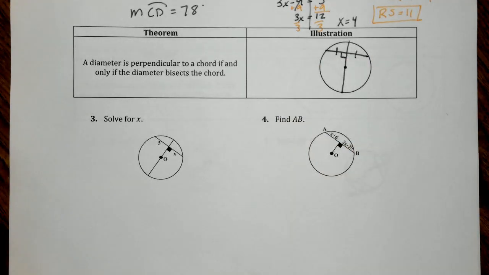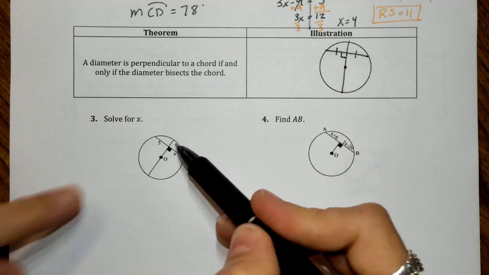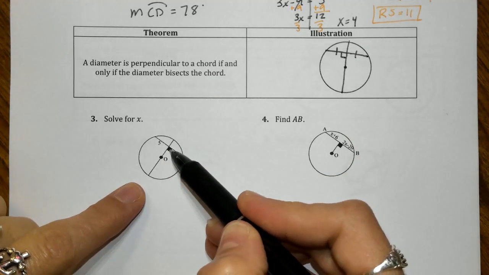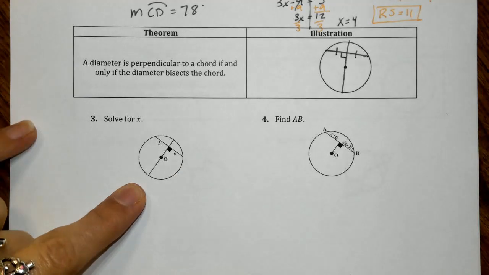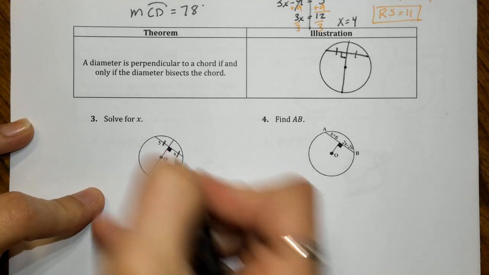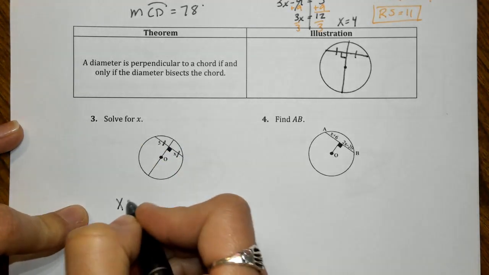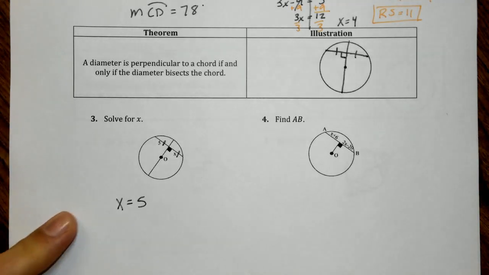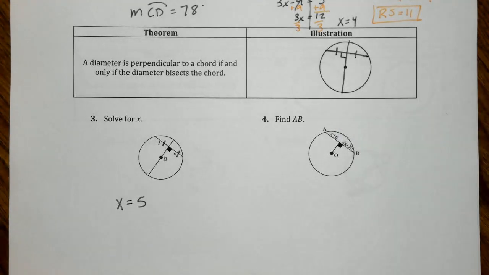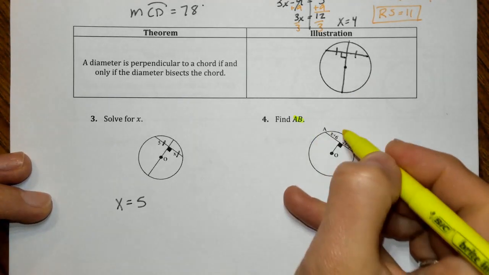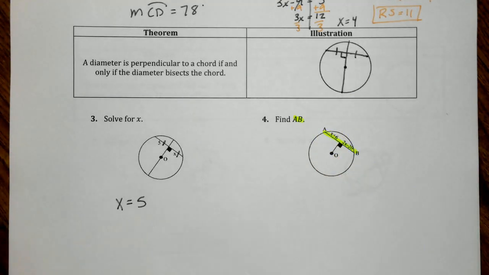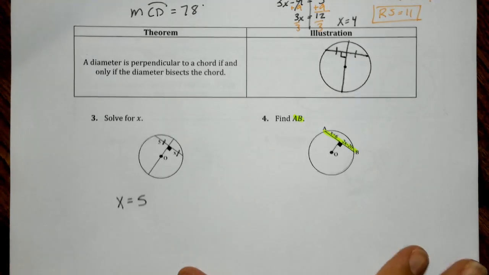So with number 3, we're going to solve for x. We are seeing that we have a diameter and a chord and it's perpendicular. So we automatically know the chord is bisected. So x is simply going to equal 5. For number 4, we're going to find AB. So this is going to be another substitute in. AB is going to be the entire thing. So we have to substitute in for the x plus 6 and 2x minus 20 and add them together.